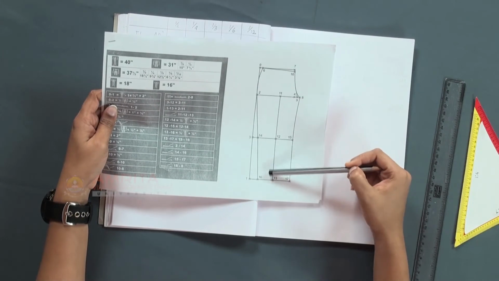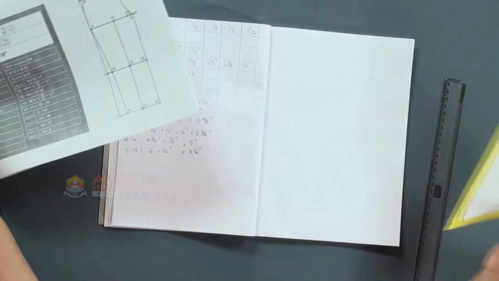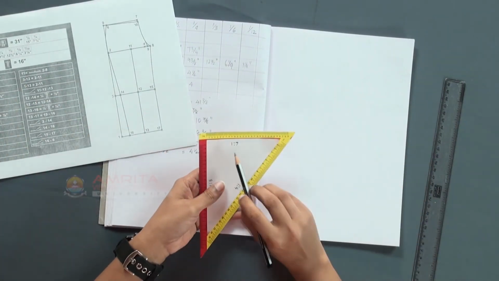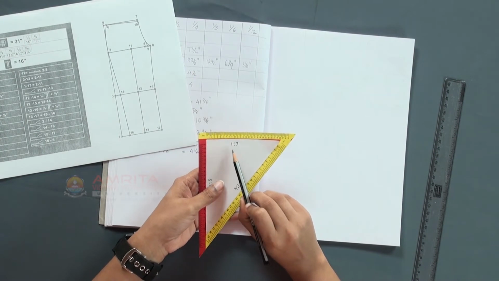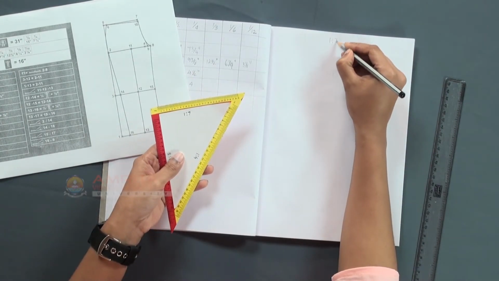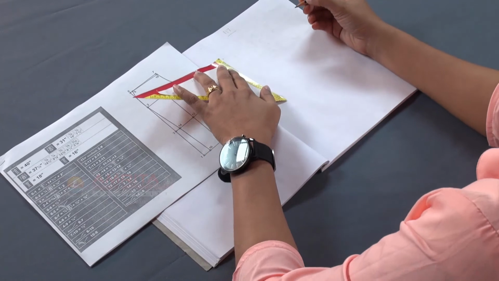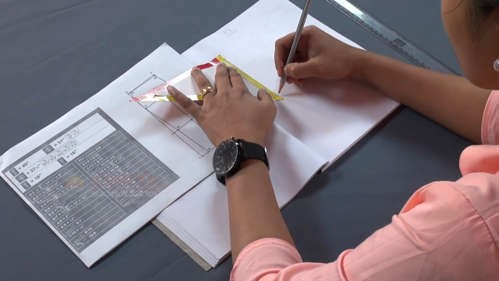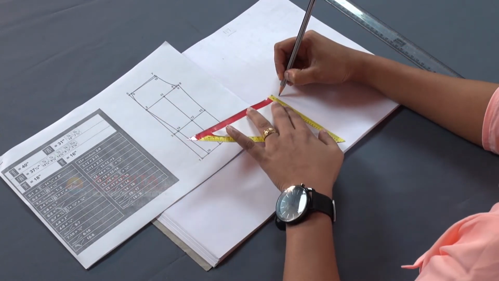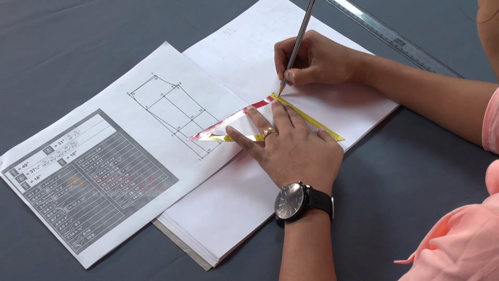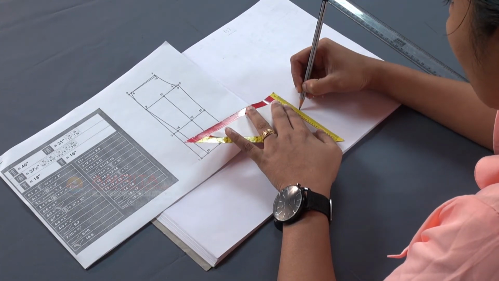The next step is to draw the pattern of the front pant piece in our notebook using a triangular scale. Here, we are using a 1:7 scale to draw the pattern. As per our drafting instruction, first we will draw the line 0, 1, which we have found out as 41 3/8 inches. We can round this to 41.5 inches.